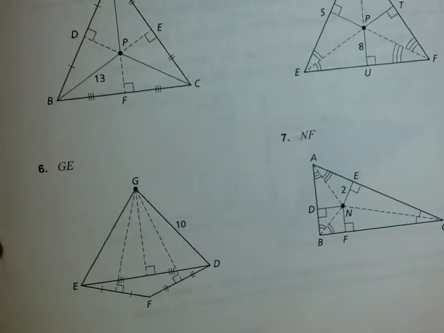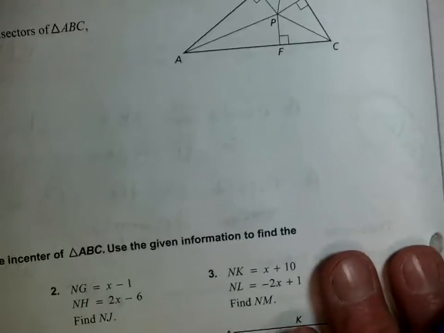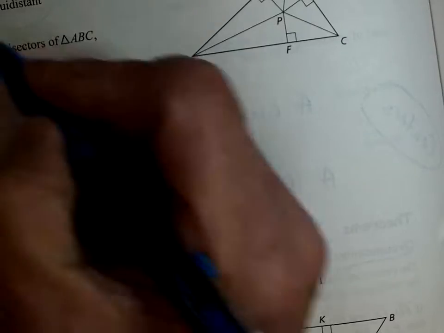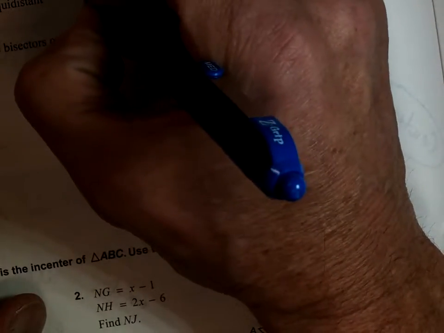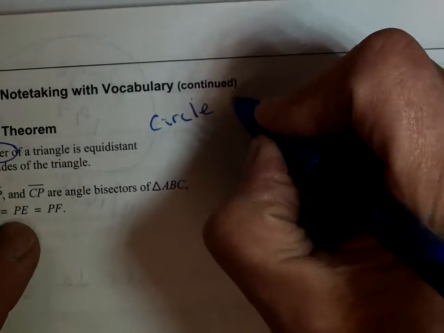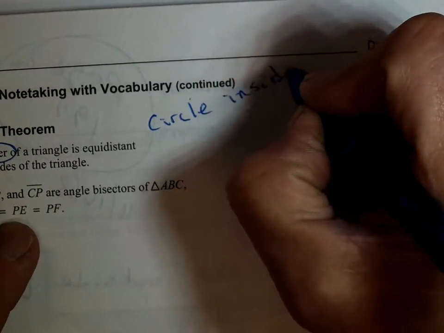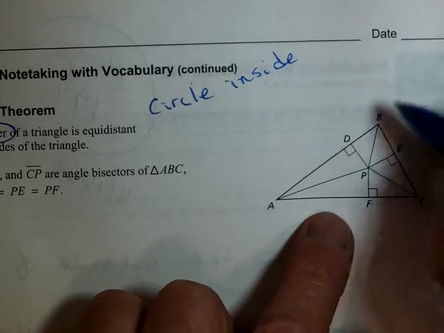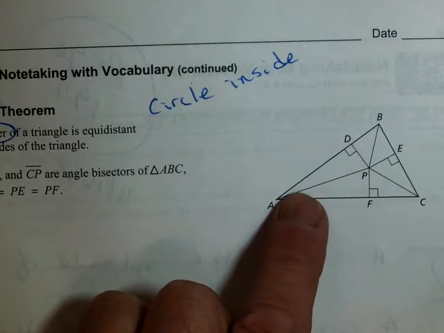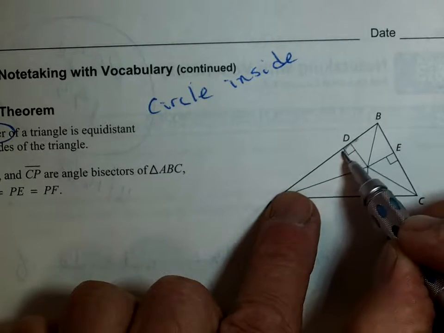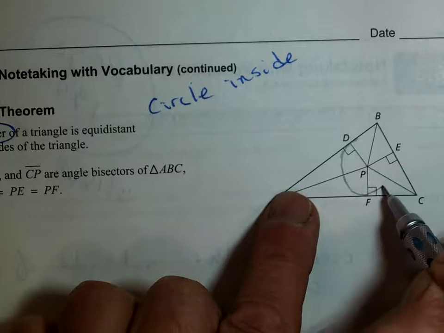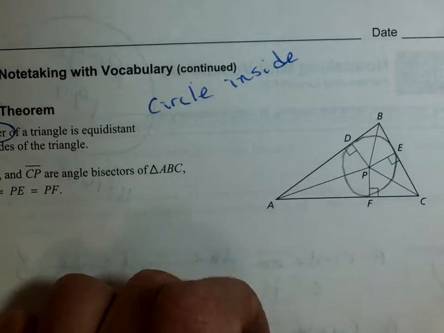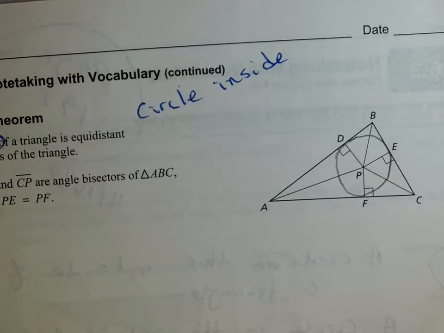Here we go. Now they're talking about an incenter. So we need to put a circle inside, right? And again, the book doesn't draw the circle, but if I were to draw it lightly, just to get an idea, the circle would look something like this, right? I am not an artist, but you've got the general idea, okay? So this is my circle on the inside, right?